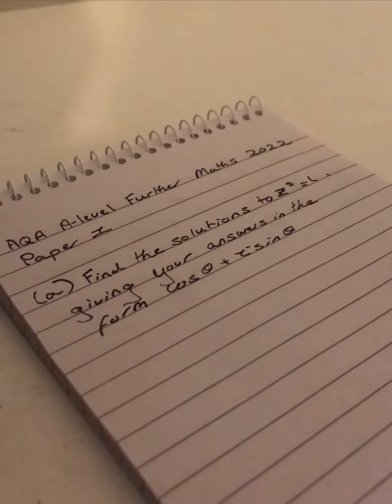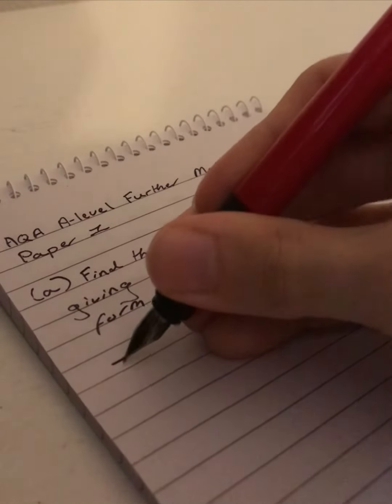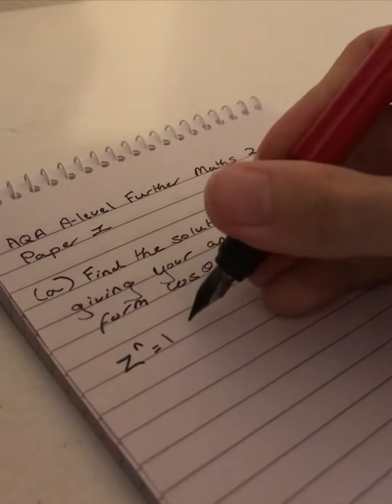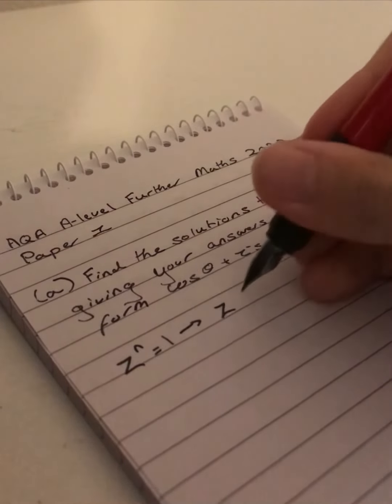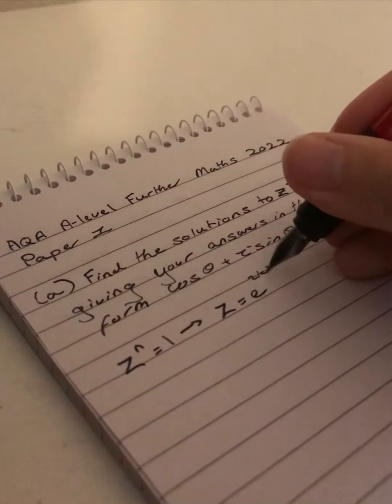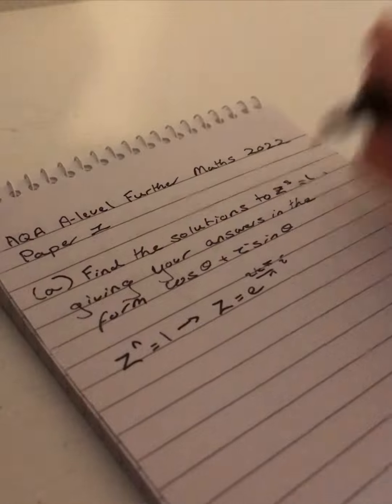The way you go about solving this one is it's sort of a fact you have to know. It's z to the n equals 1. It has the roots of z equals e to the 2k pi over n lots of i.